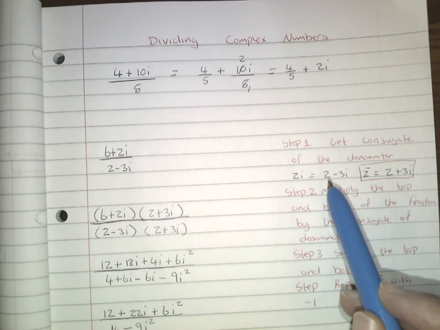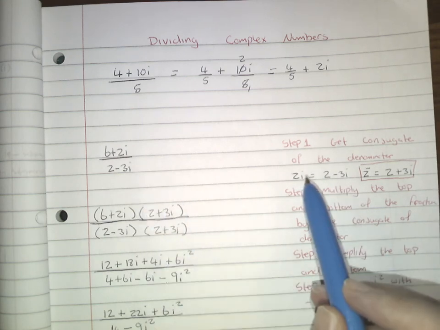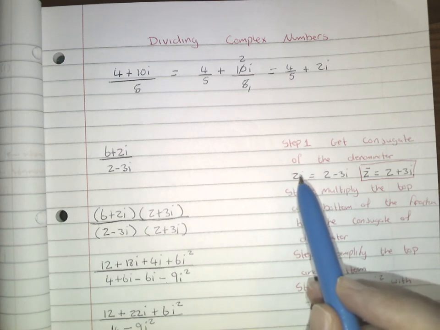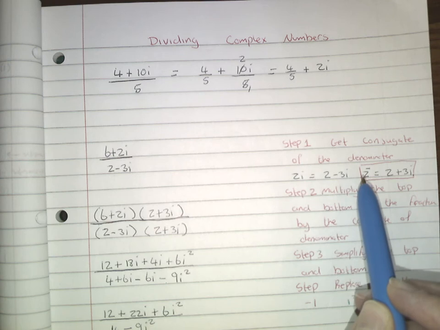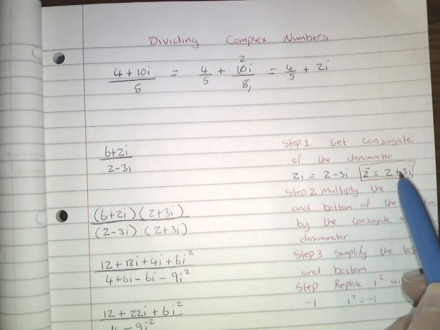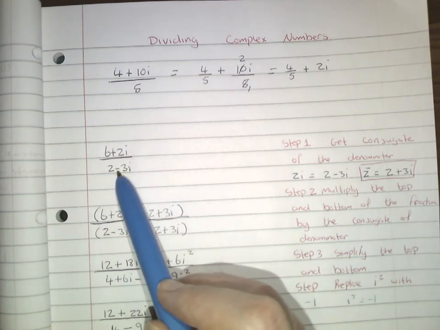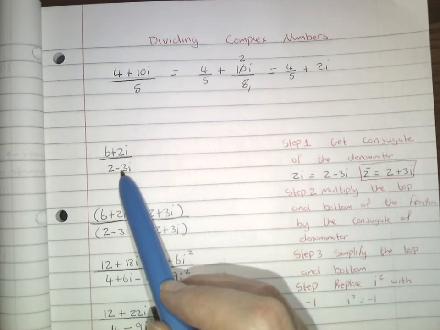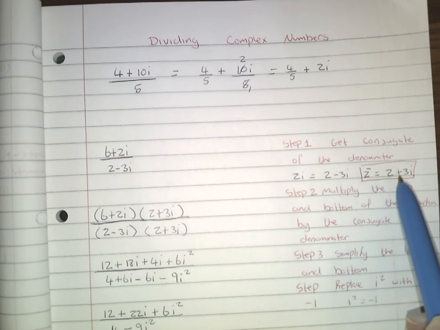So if we have a look here, the denominator is 2 minus 3i. And remember, z1 is equal to 2 minus 3i. z1 is just like a placeholder for complex numbers. So we want to get its conjugate. Remember, the symbol we use to represent the conjugate is this z bar. So the conjugate is equal to 2 plus 3i. All you're doing is taking the sign in the denominator and changing it to its opposite sign, which in this case is a positive. So the conjugate of 2 minus 3i is 2 plus 3i.